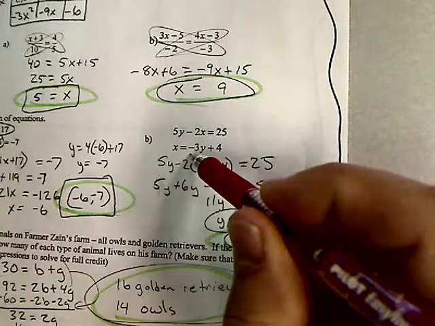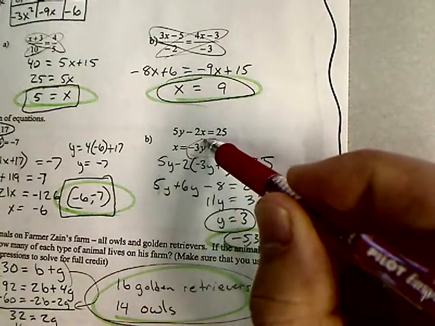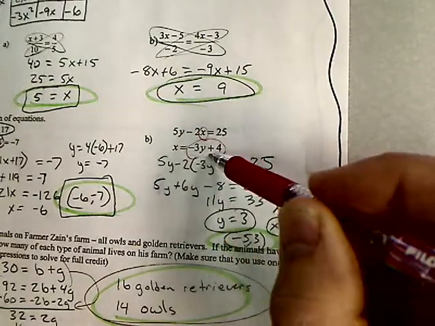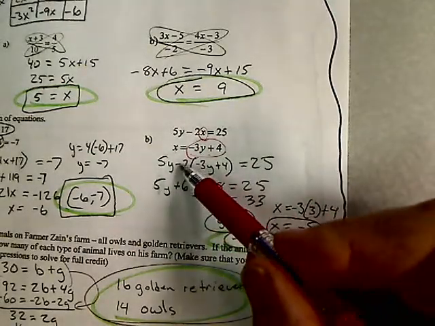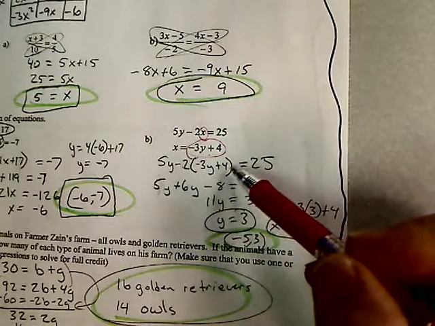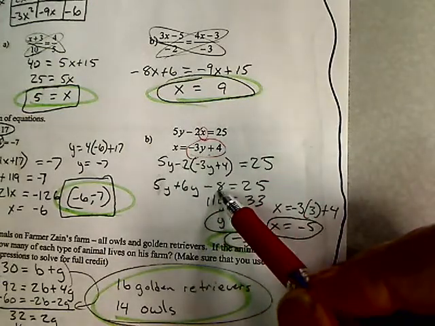Really the same problem, except it's x equals, so plug it in for the x. X equals that garbage, plug that garbage in for the x. Watch out for the negative when you distribute. Negative times a negative gives you the positive. Negative times the positive gives you the negative.